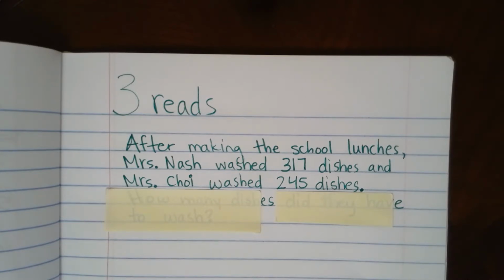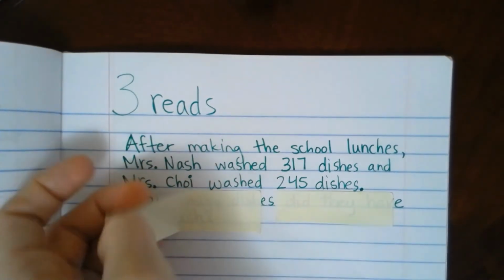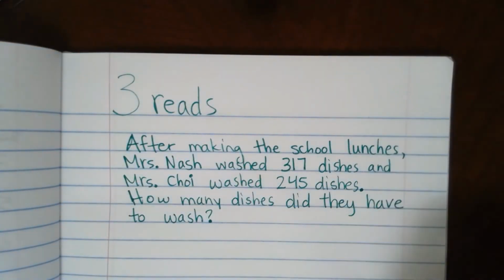So they could come up with who washed more dishes. How many more did Mrs. Nash wash than Mrs. Choi? How many did they wash altogether? About, using rounding, about how many dishes did they wash altogether? And after they've come up with multiple questions, they're going to then reveal the question in the actual problem. So it's how many dishes did they have to wash?